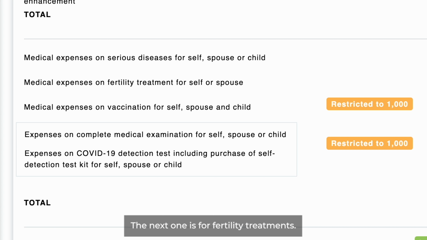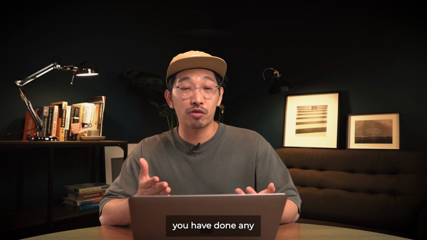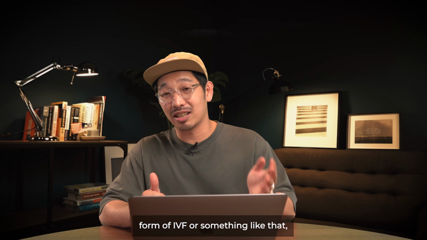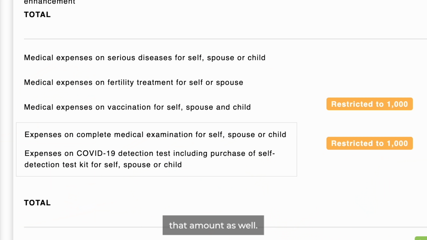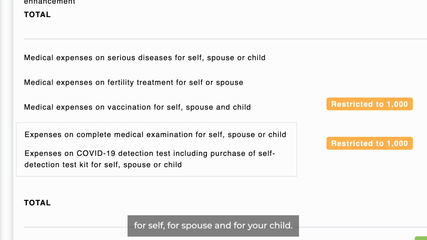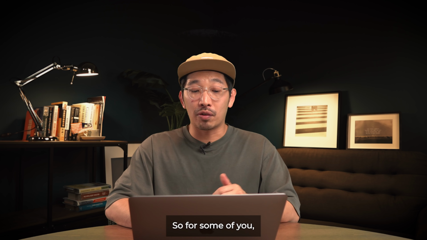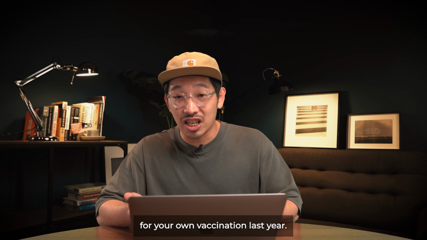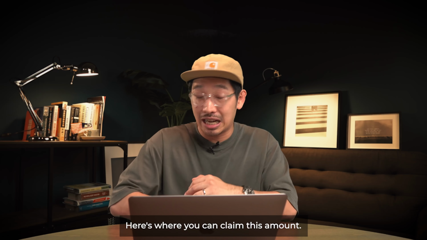The next one is for fertility treatment. So if let's say you've done any form of IVF or something like that, you can actually key in that amount as well. And the last part is for vaccination for self, for spouse, and for child. So for some of you, you actually paid for your own vaccination last year. Here's where you can claim this amount.